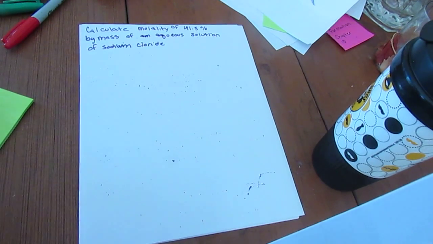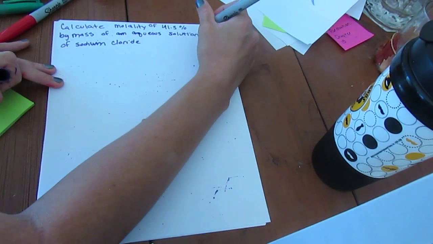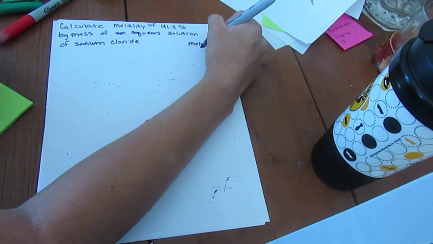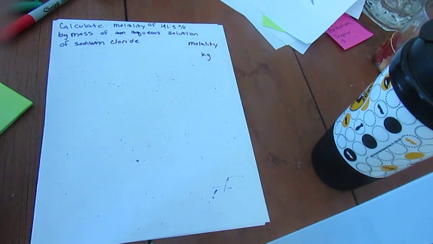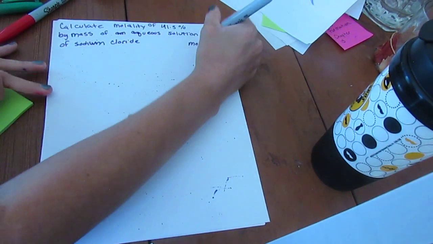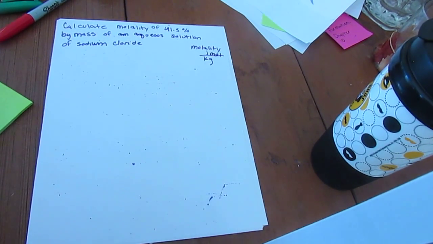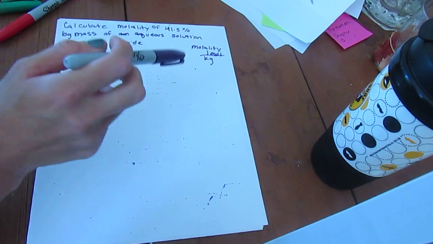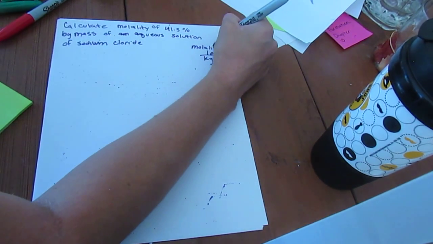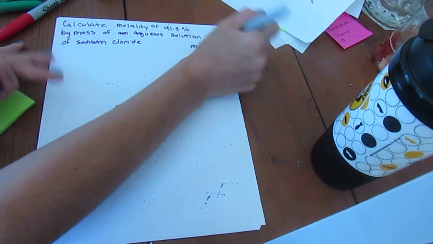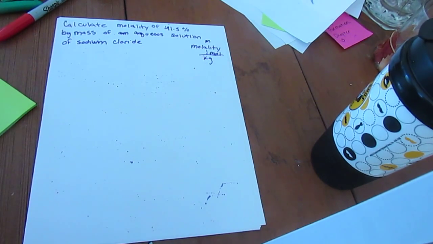So I have a question right here, but I want to go ahead and show you that molality deals with kilograms instead of liters. So it'll be 1 mole over kilograms, as opposed to 1 mole over liter, which is molarity. Molality is little m, molarity is big M. So this is little m, not big M. Let's go ahead and go through the question.